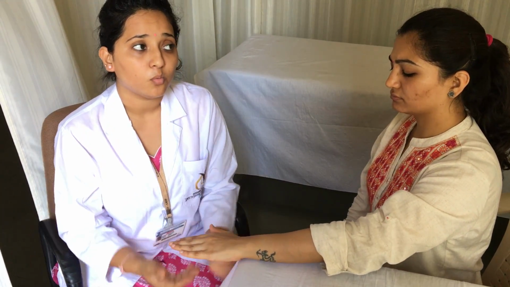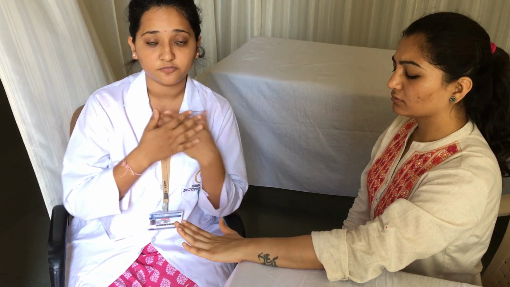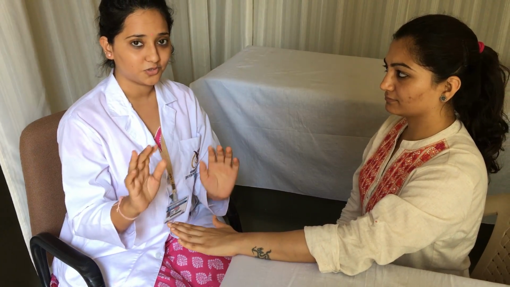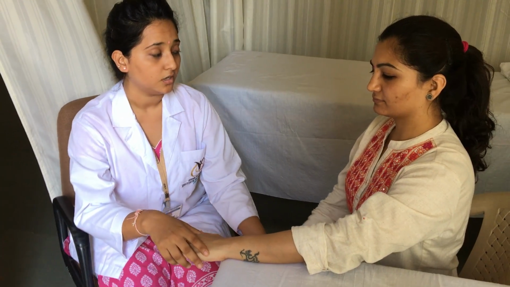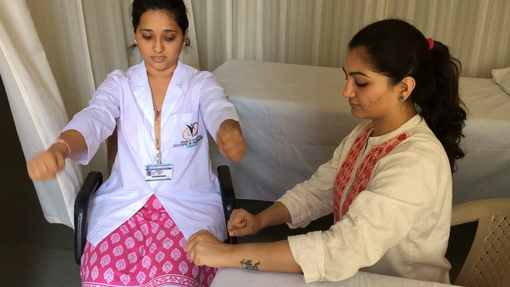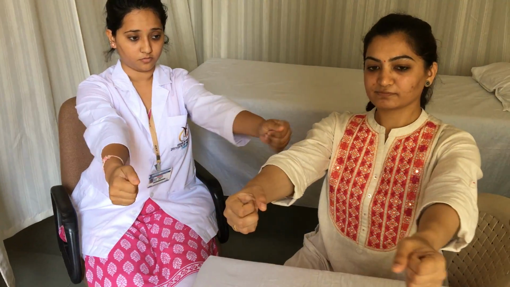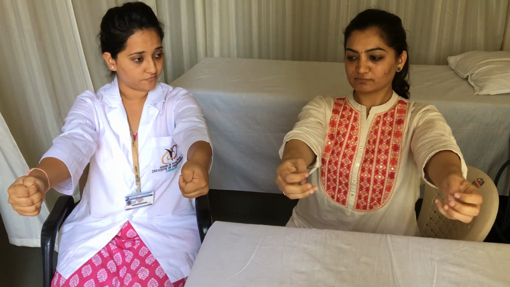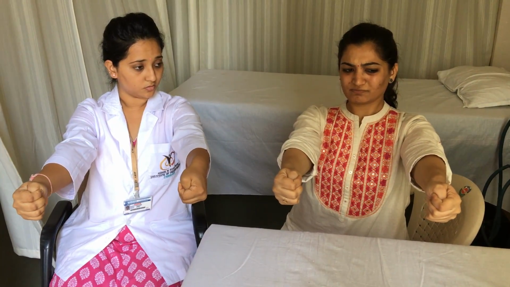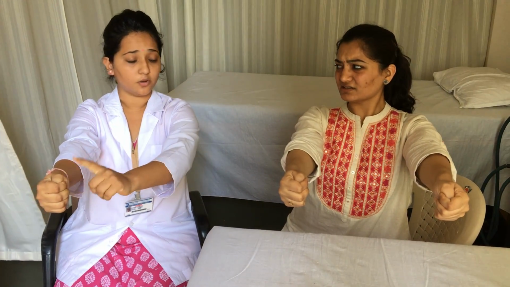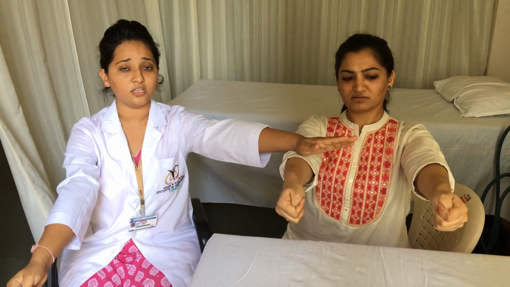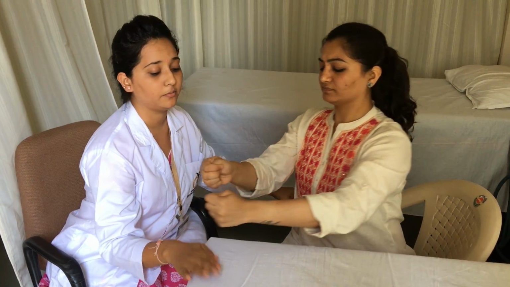Okay. Now, for the differential diagnosis, there may be... Sorry, one more test to go. We have to compare on both the sides. Neha, you check first. You go for left. Is that painful? Yes, it is. The right one? It's not paining. Okay. Only the left one is painful.